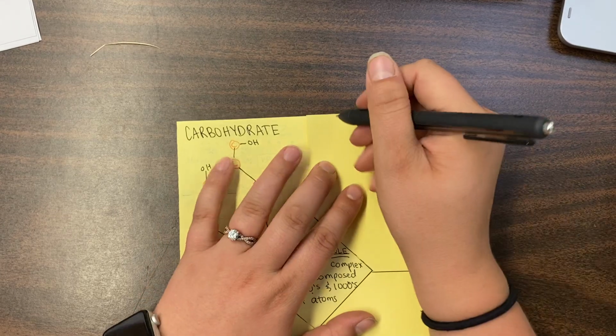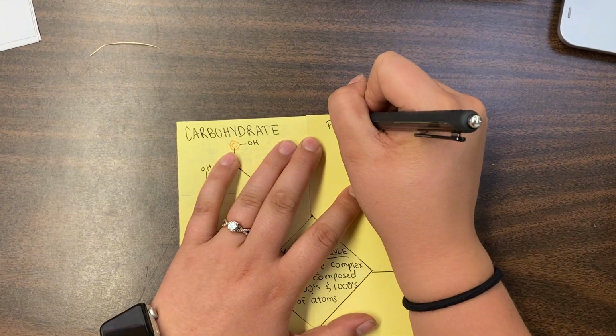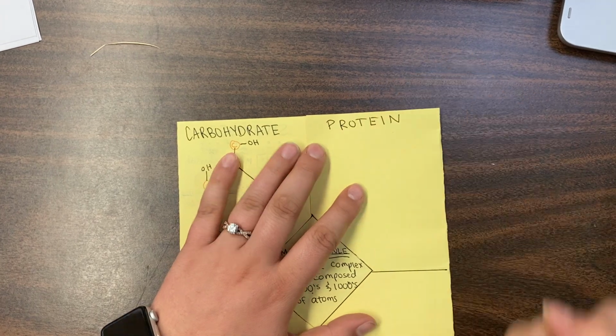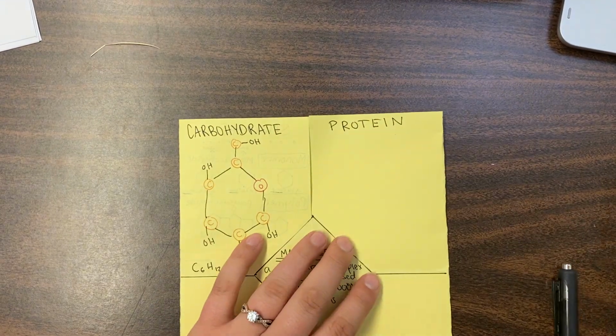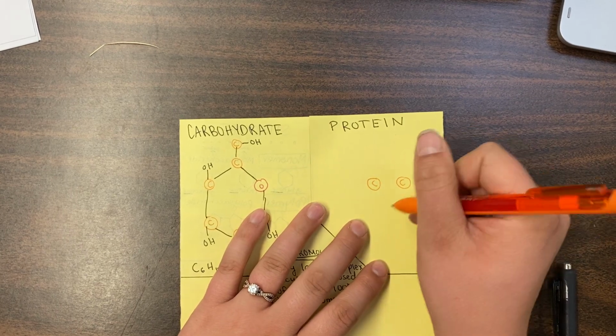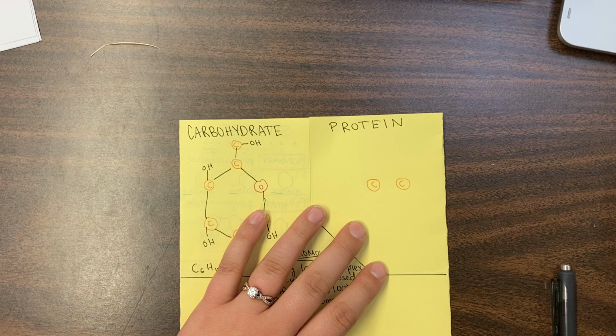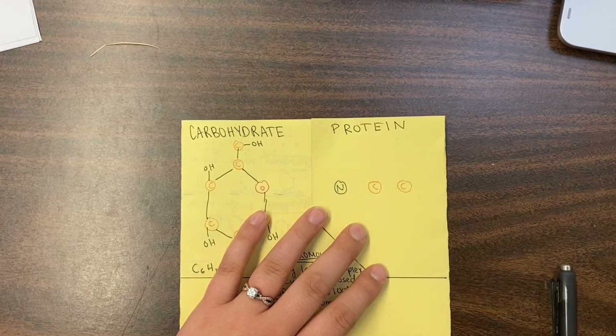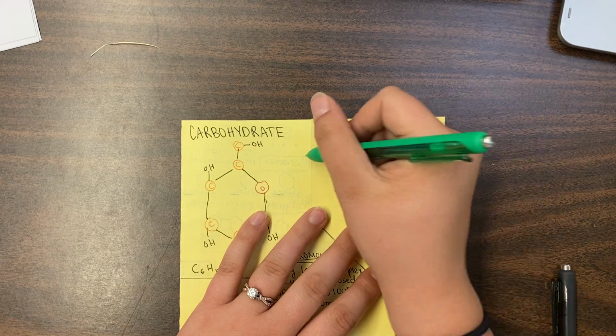All right, so we're gonna add today some notes for the protein. So when we drew our protein, we have a carbon, carbon, nitrogen, and then we have a bunch of hydrogens.